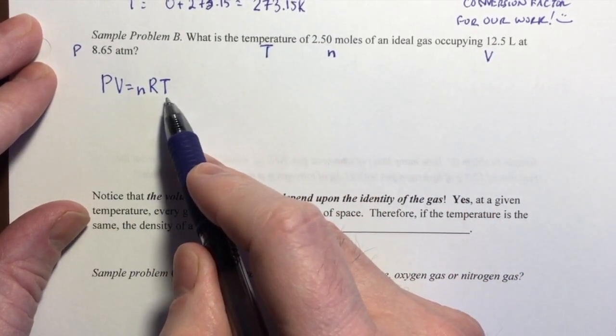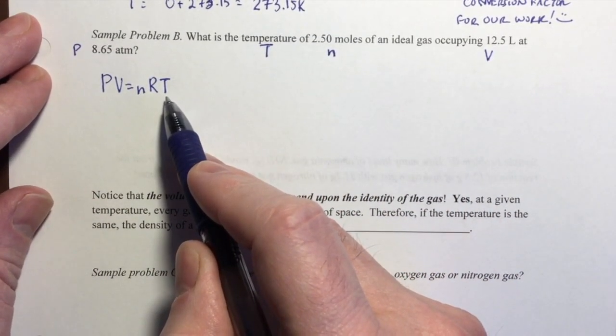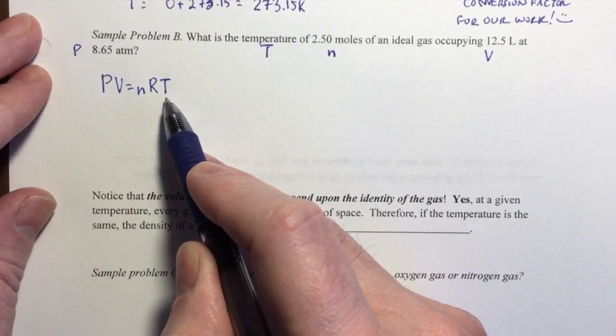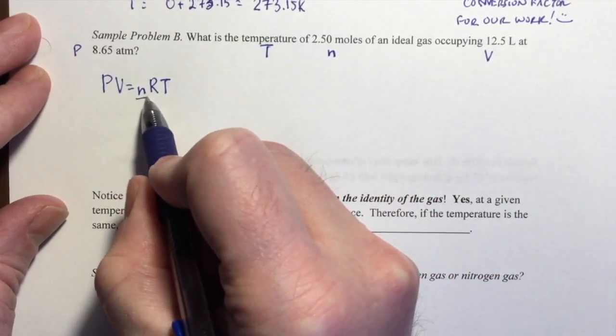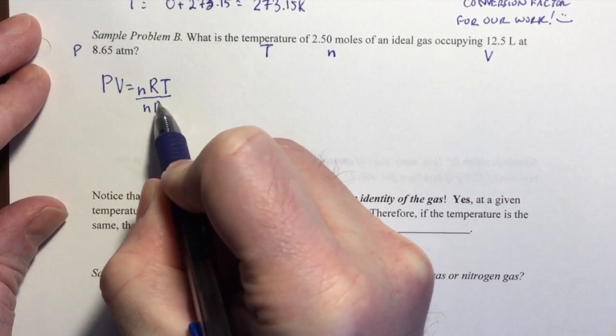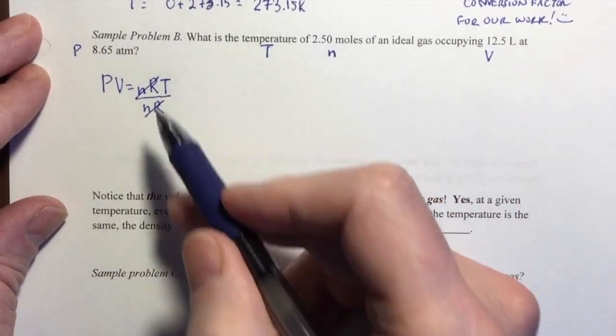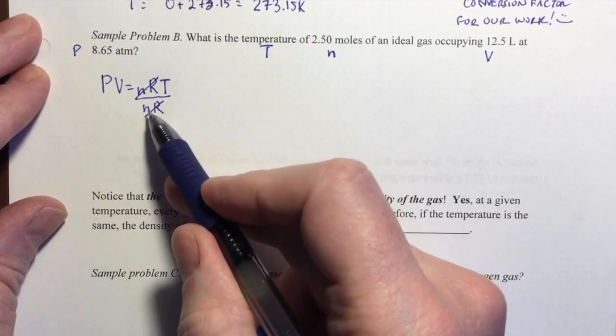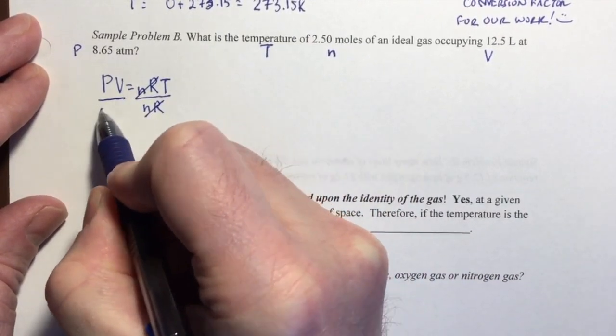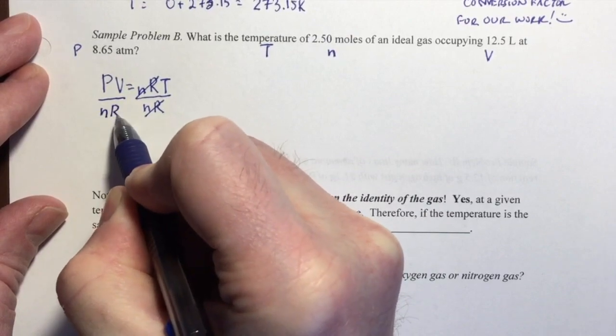So if we're solving for temperature, we need to get temperature alone by itself on one side of the equation. To do that, I divide this side by nR so it can go away. Temperature is alone by itself. If I do it to this side of the equation, I must do it over here as well.